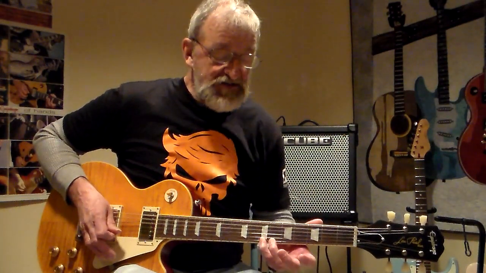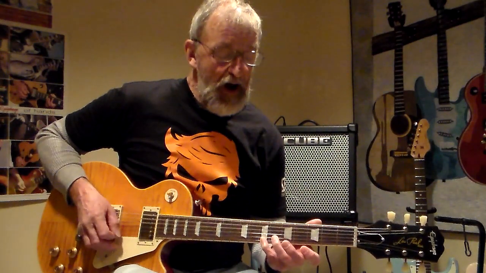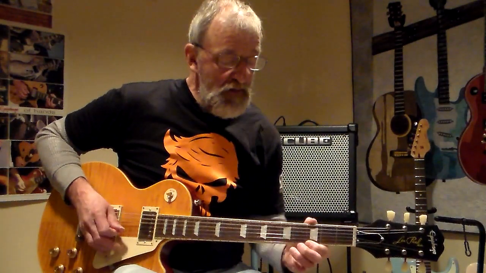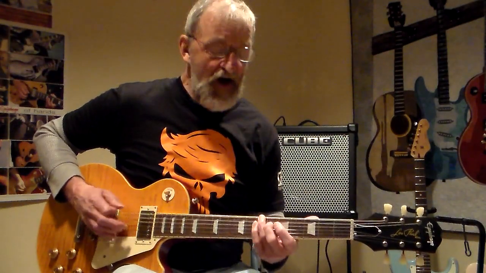So the 5 of the E is a B note. The third is a minor third because the E in this case is a minor. Is the G a minor third? And then your root for the E minor, E Dorian here is the E. 5, 3, minor third, 1, 5.